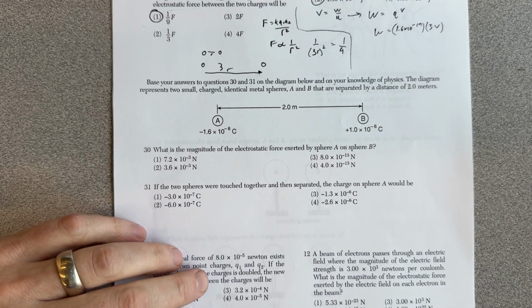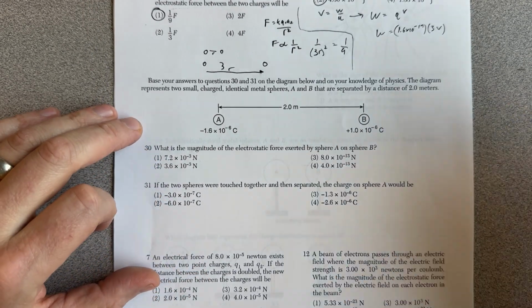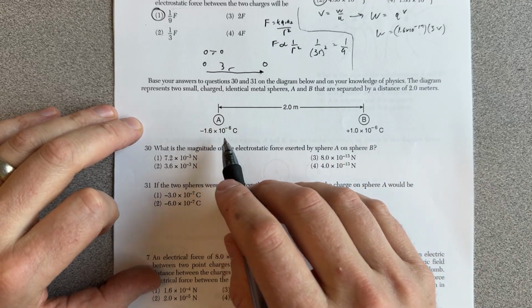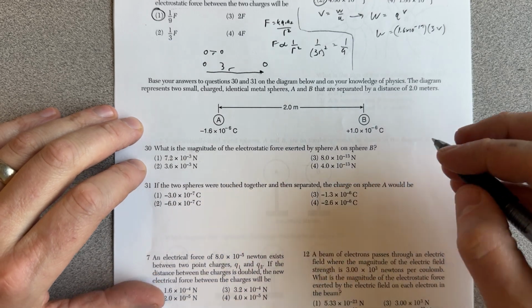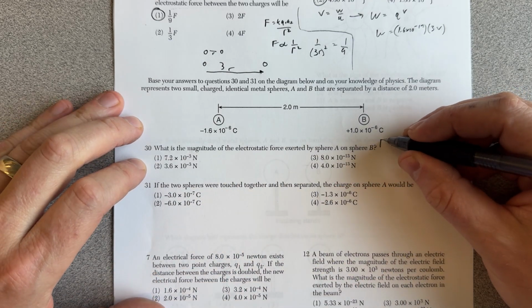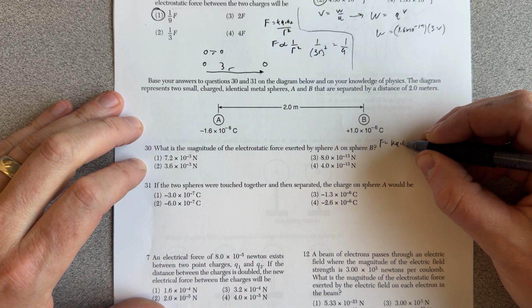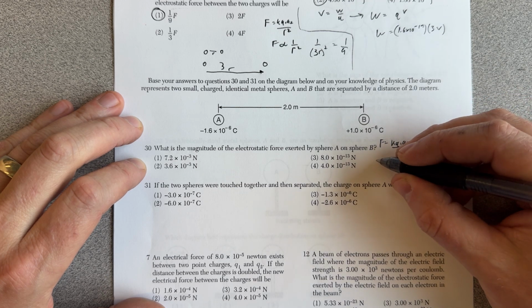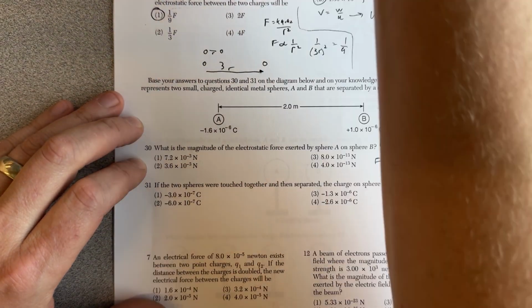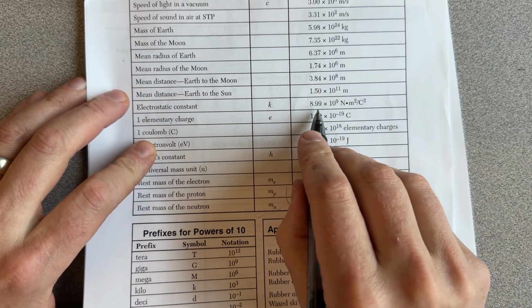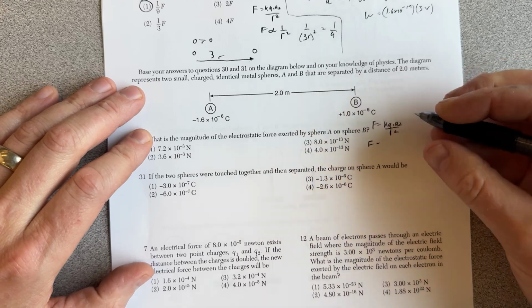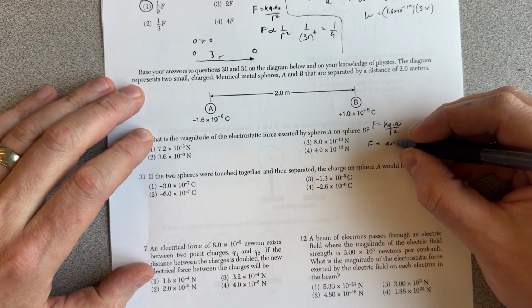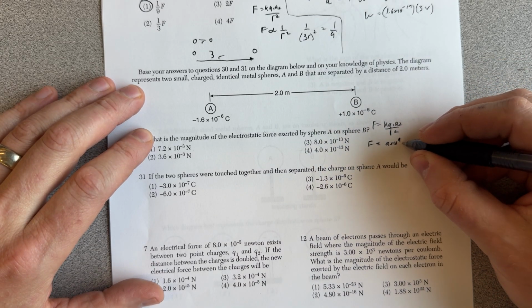Base your answers to questions 30 and 31 on the diagram below. Okay, so 2 meters apart, negative 1.6 times 10 to the negative 6, positive 1 times 10 to the negative 6. What's the magnitude of the electric force? F equals kQ1Q2 over R squared. So F equals k, which is 8.99 times 10 to the 9th. I always just use 9. So 9 times 10 to the 9th newton meters squared per coulomb squared.